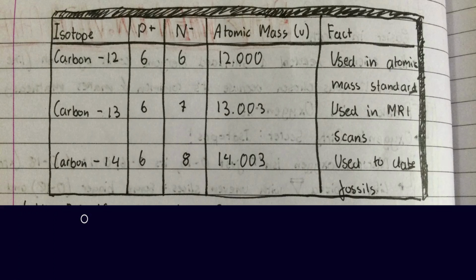Over here, we have the proton column, and we have the neutron column. Protons, you'll see that they remain consistent. They're 6 for carbon 12, 6 for carbon 13, 6 for carbon 14. But for neutrons, for carbon 12, it remains 6. But for carbon 13, it turns into 7. For carbon 14, it's 8.